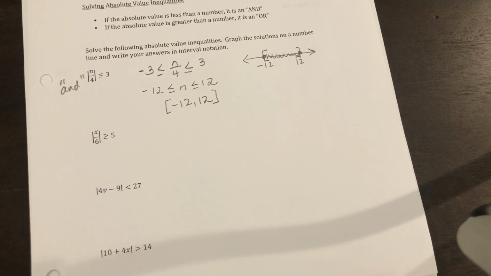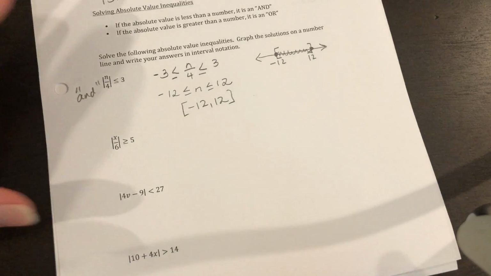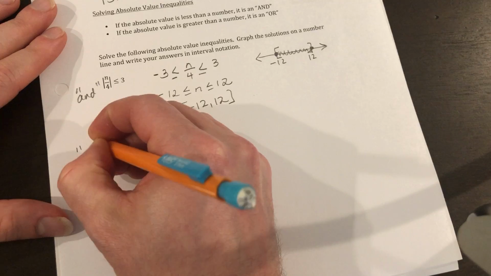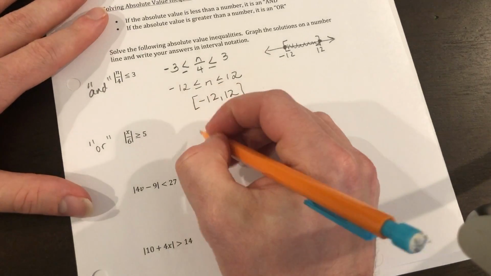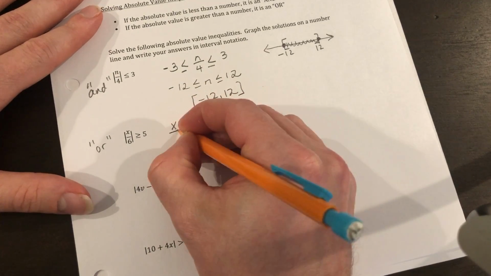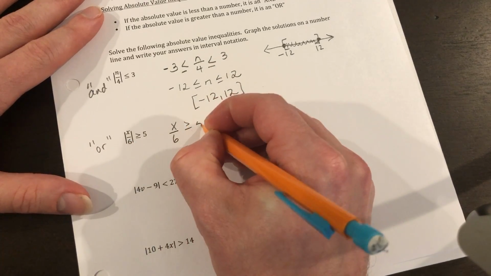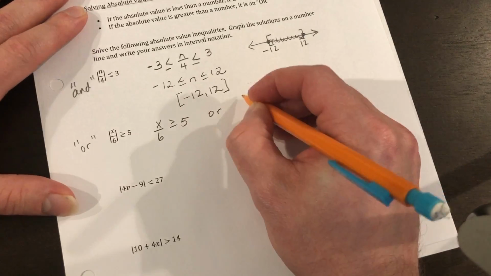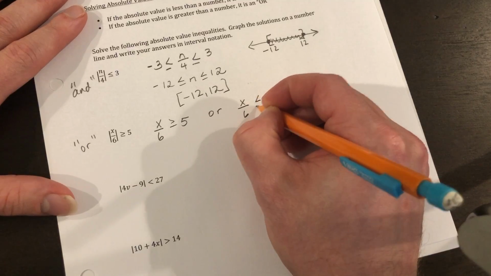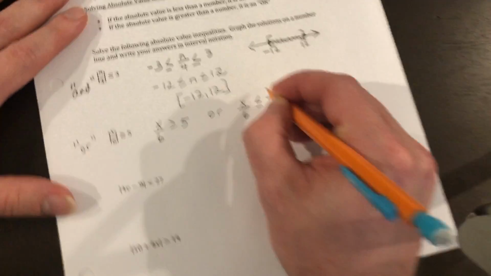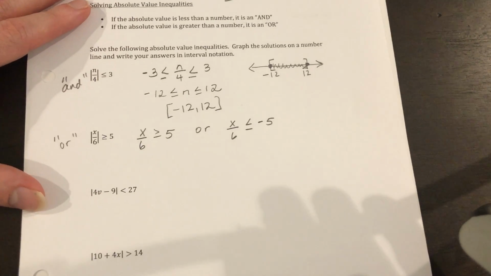So next question is going to be an or because the absolute value is greater than a number. I'm just going to write or out to the side. So when we're doing ors, you do x over, so we'll do whatever's in the absolute value is greater than or equal to 5. Or we say x over 6 is less than or equal to a negative 5. Oh, golly, I keep hitting my camera, sorry.